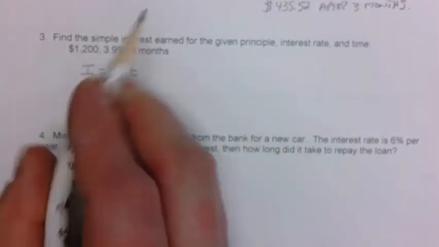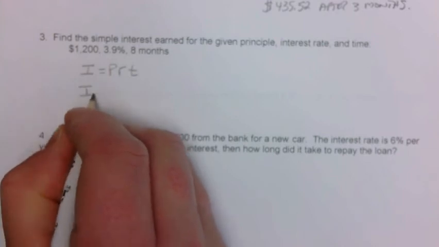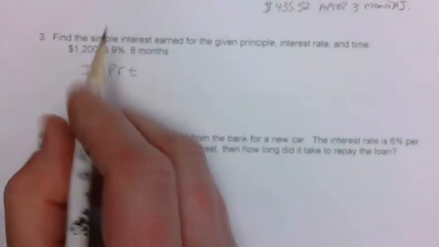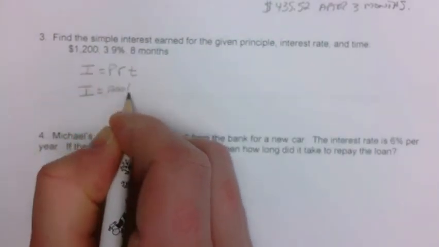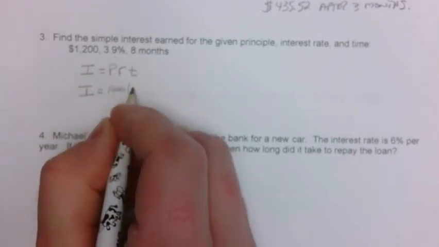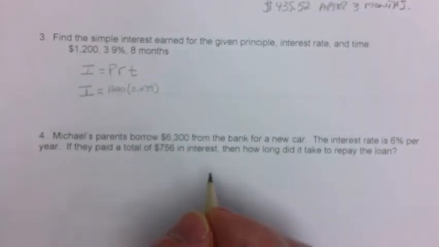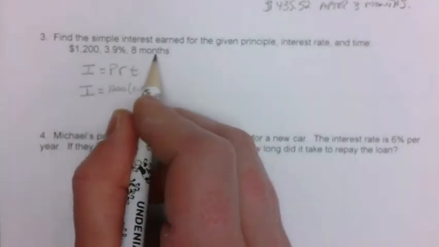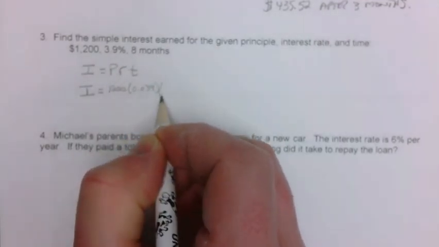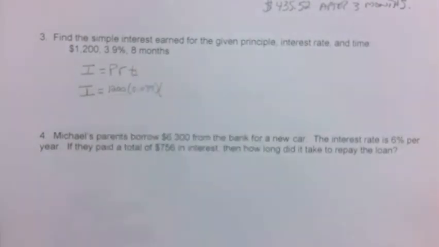Find the simple interest, that's what we're looking for, so we'll keep I equals, and then again, the principal was $1,200. The rate in decimal form is going to be 39 thousandths when you move that decimal to the left twice. 8 months, okay? Well, again, we need to convert that into years when we use this equation. So we'll do 8 divided by 12.